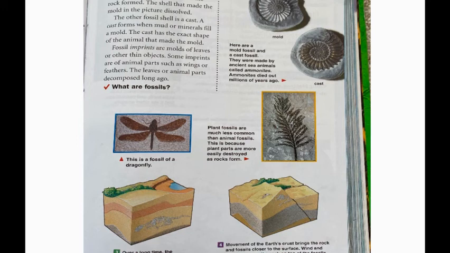As we go back up to the text, it tells us that a mold is the shape of a plant or animal left in sediments when the rock formed. The shell that made the mold in the picture dissolved. The other fossil shell is a cast. A cast forms when mud or minerals fill the mold. The cast has the exact shape of the animal that made the mold. It's kind of like when you get a cast on your arm, it takes the exact shape.